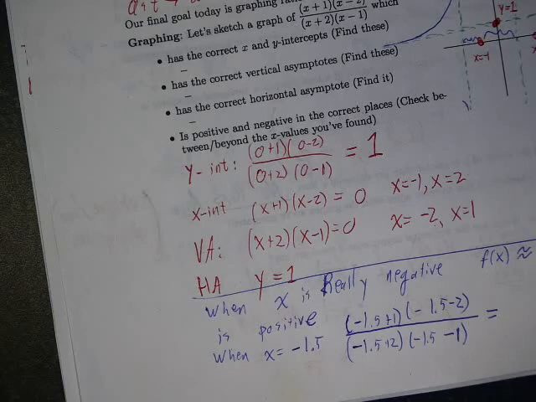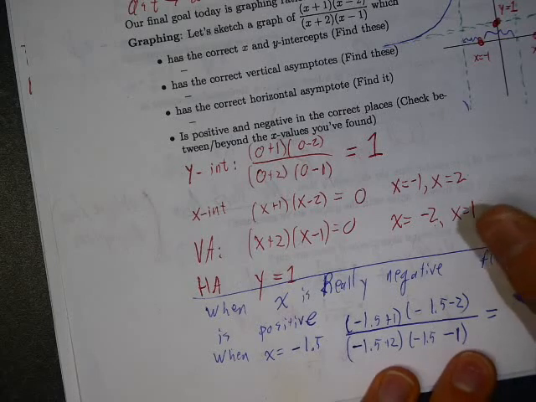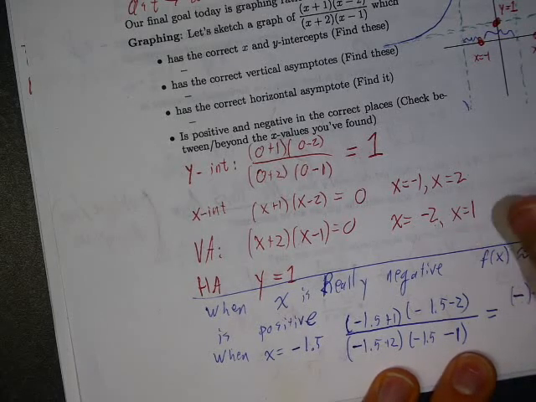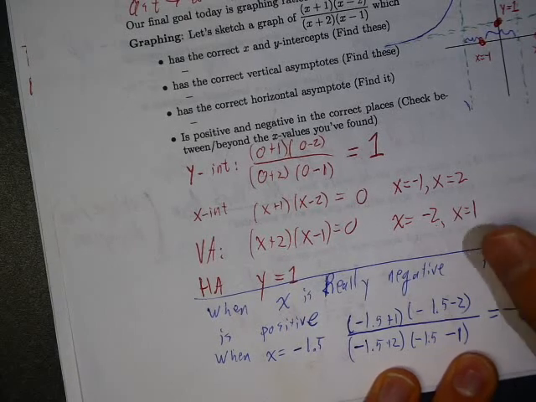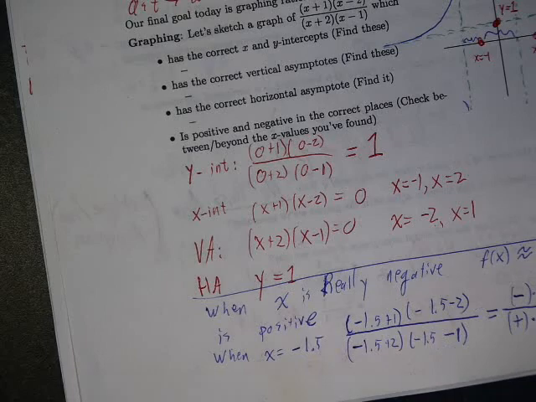Negative. -1.5 minus 2. -1.5 plus 2. -1.5 minus 1. So, without actually evaluating what those are, I saw a negative times a negative divided by a positive times a negative. Will that be positive or negative? Move it over a little. Yeah. Thank you.